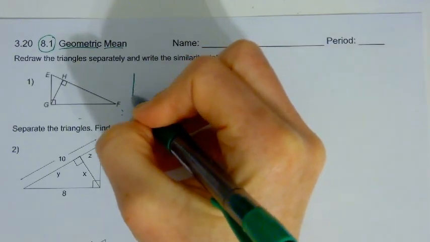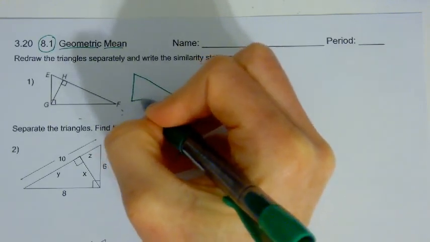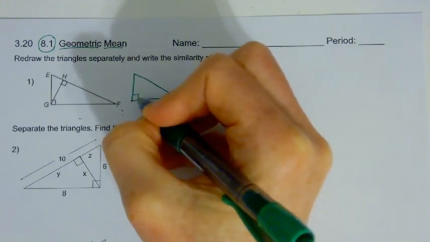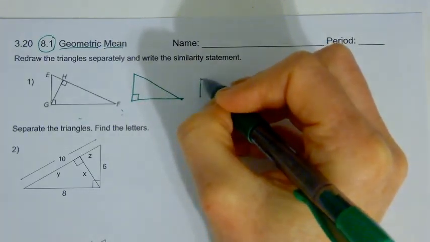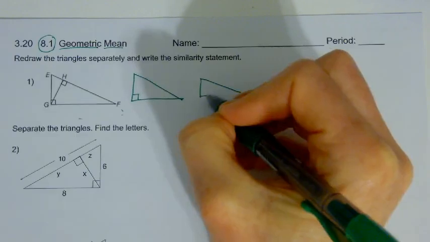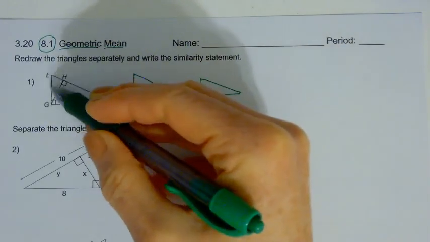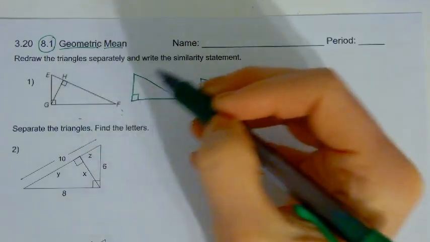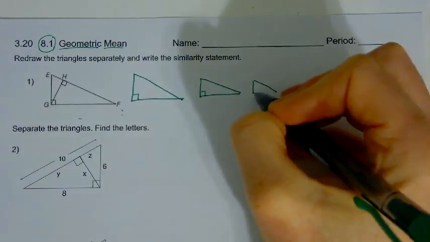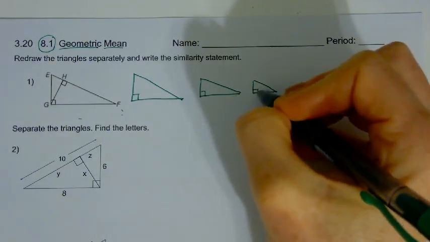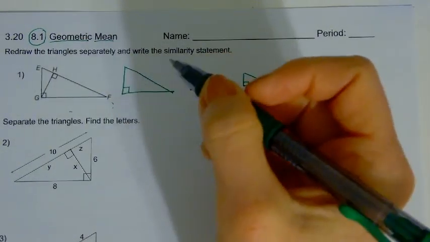First I'm going to draw the large one. I've got my right angle on the left. And I'm going to draw a medium one. And notice my short leg here is a bit shorter than the long leg. Just like it is here, this short leg is a bit shorter than this longer leg. And let's draw the small one. Okay, and I'm going to label the vertices.